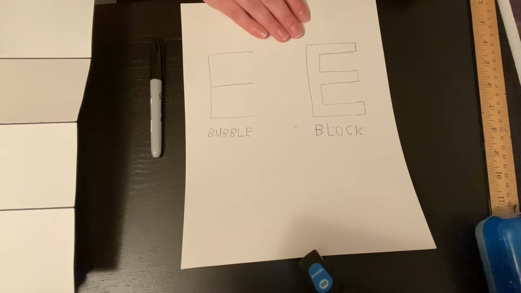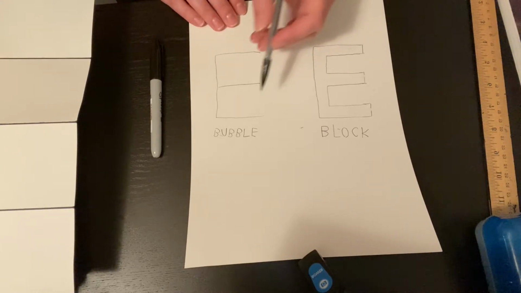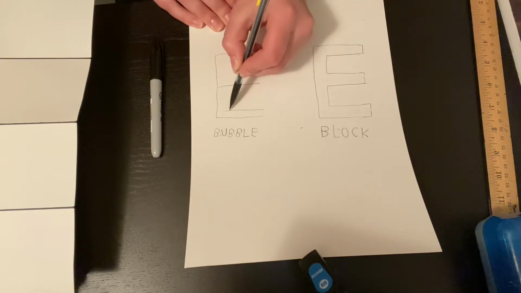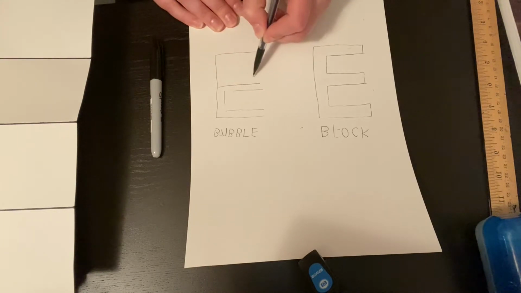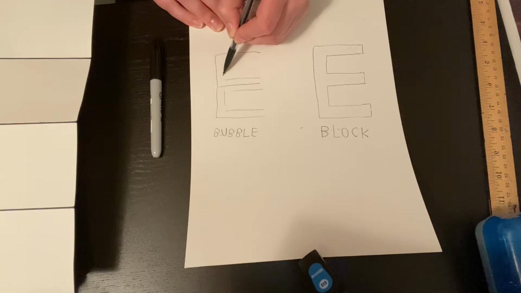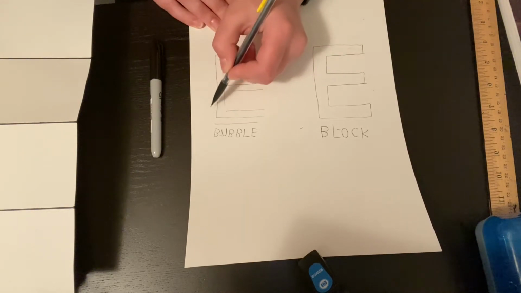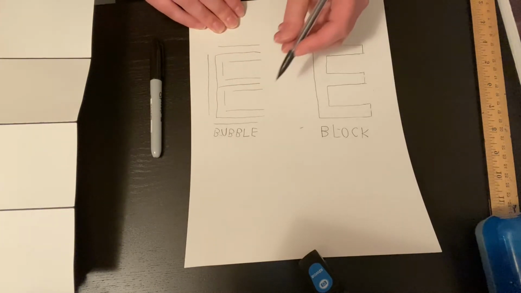Block letter E. Okay, now if you like bubble and you'd prefer to do bubble, it's gonna be the same thing. You're gonna follow the lines on the inside, except I'm not connecting them. Do you see how I'm not making them touch? That is because instead of it being pointed lines, we are going to be doing curved lines.